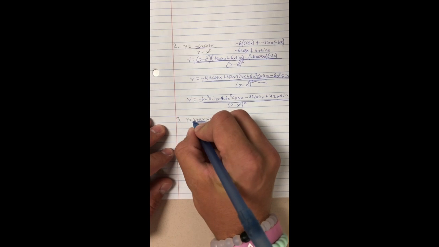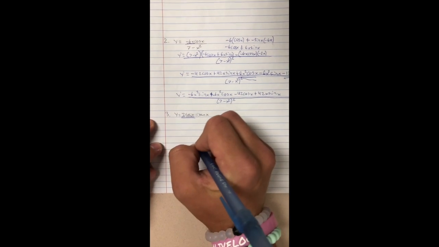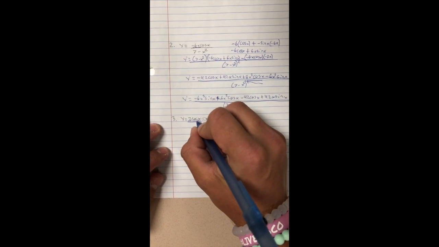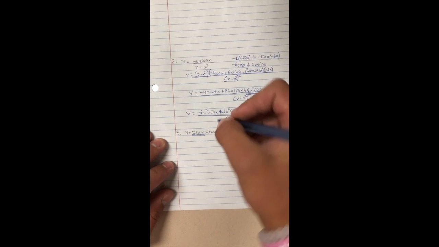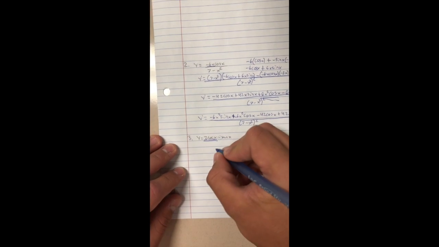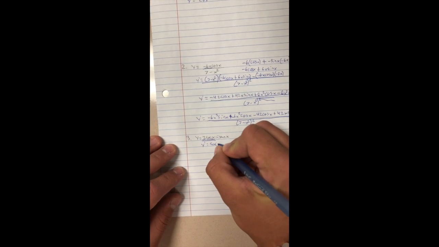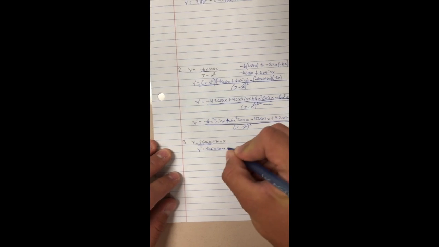And since 2 is a constant, you really don't need to write out the left side there. So you can just go straight to the derivative of the second term, which is secant x. And the derivative of secant x is secant x tangent x, times 2.